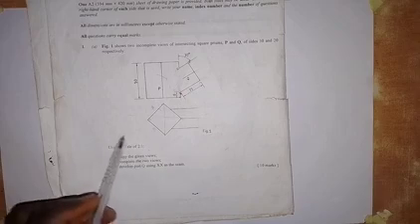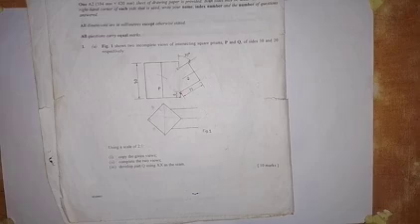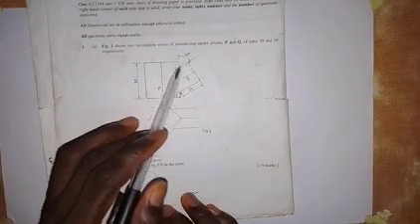When you have a question like this in an examination, please multiply each of these dimensions by 2, except the angle. The angle remains 30 degrees.